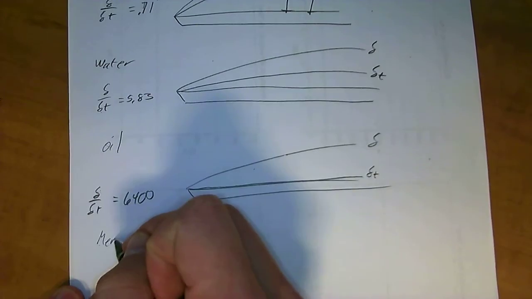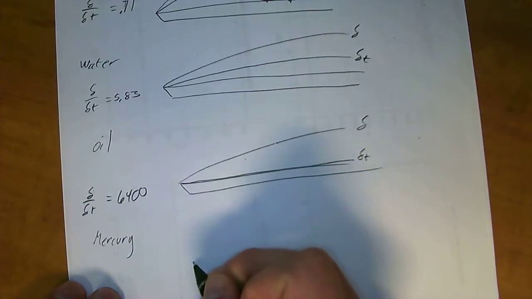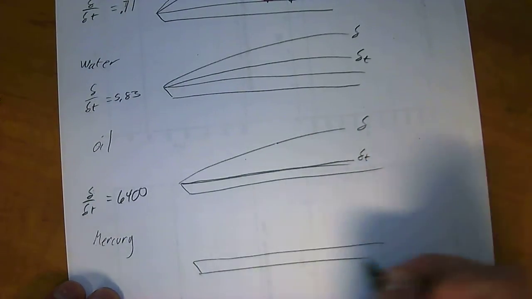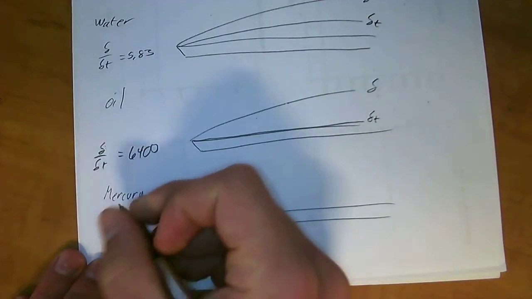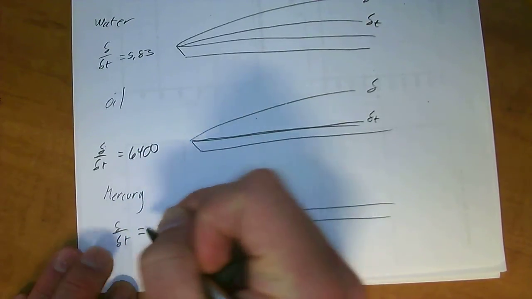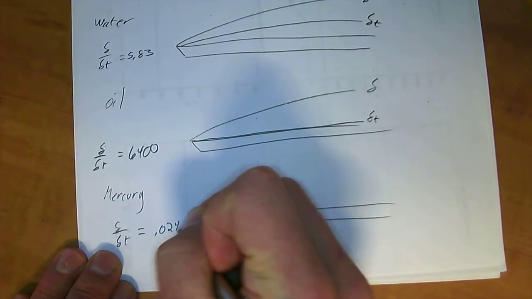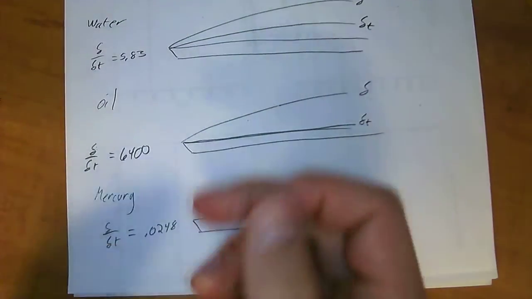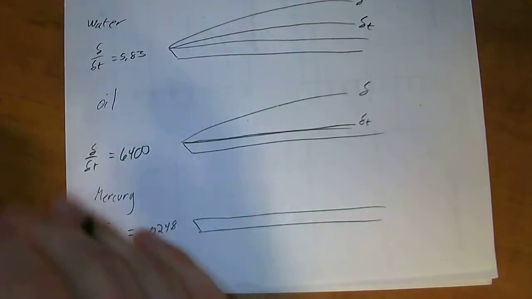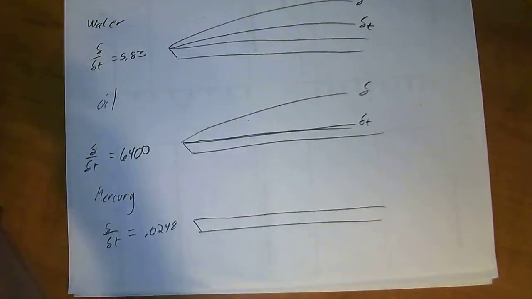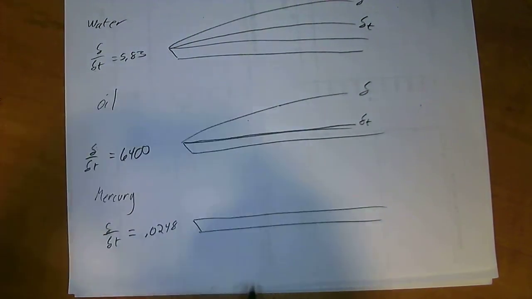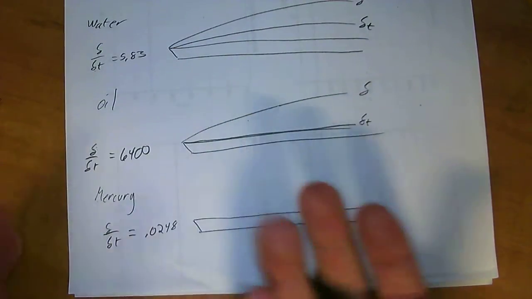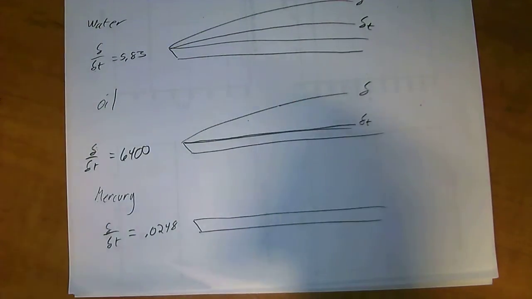And then for the mercury, we got this going like that. We got delta over delta T equal to 0.0248. Now, if you've ever played with mercury, I don't recommend this. Don't ever play with mercury. But if you have and watched it, it flows very easily and it's very loose. It has a high surface tension but not a high viscosity. It slides over stuff really easily.